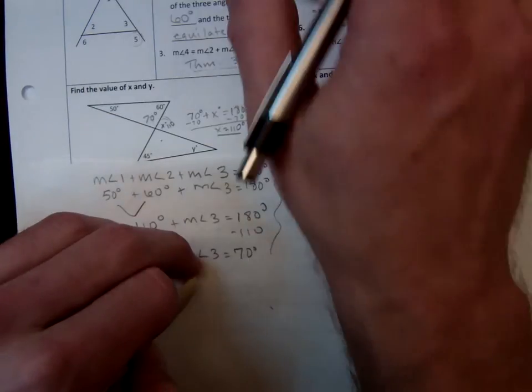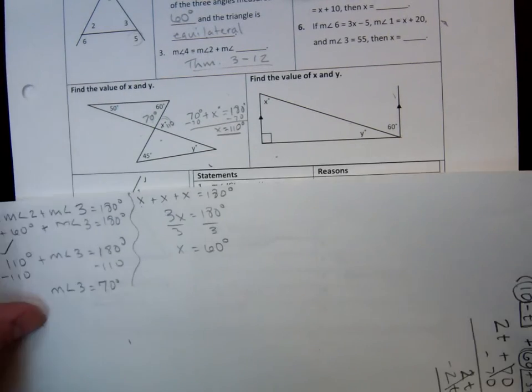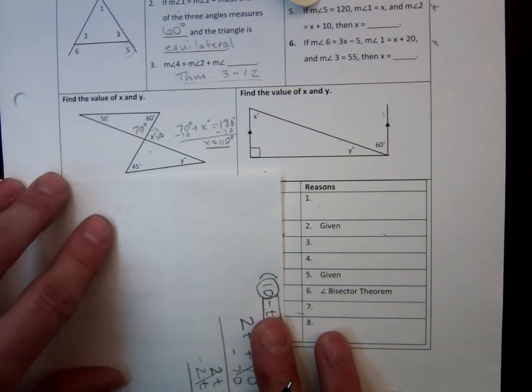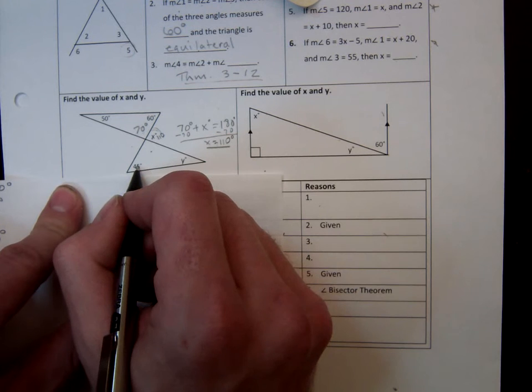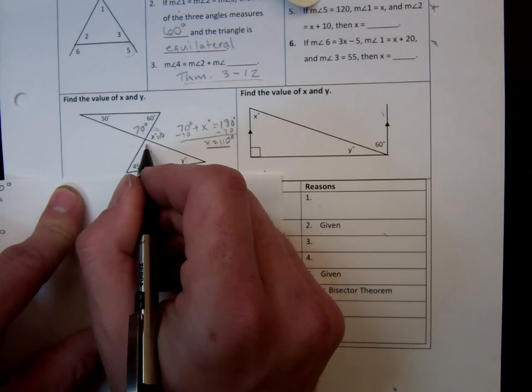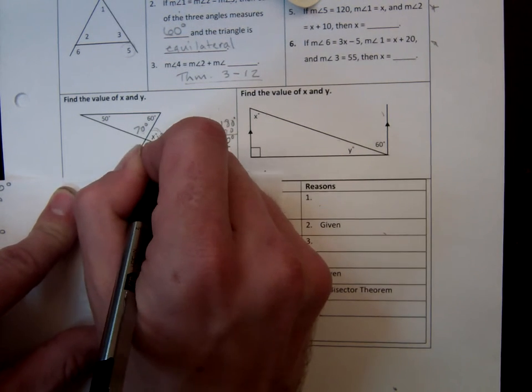Now, hopefully you're getting the idea that we always need two of the three angles. Okay? Not always, but unless we have additional information, that's generally what we're looking for. Right now I have one angle and then one unknown, and I need to find out what this is. But I can see that 70 probably has a relationship with this. That's my favorite type of angle, a vertical angle.